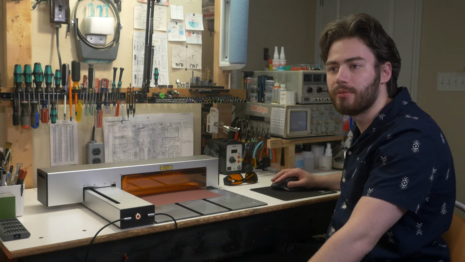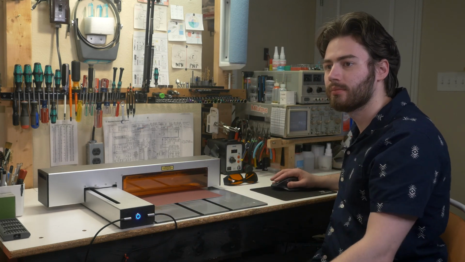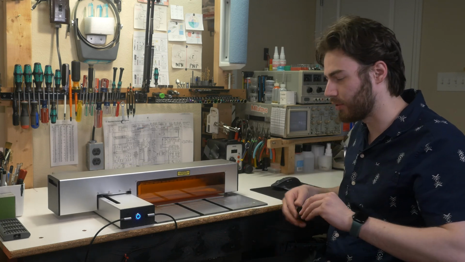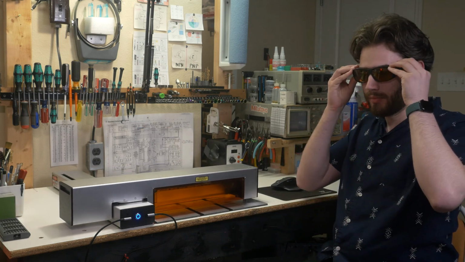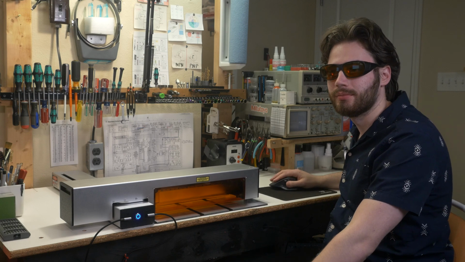Then we'll home the machine. And that's all we've got to do. Let's watch the Optic in action.